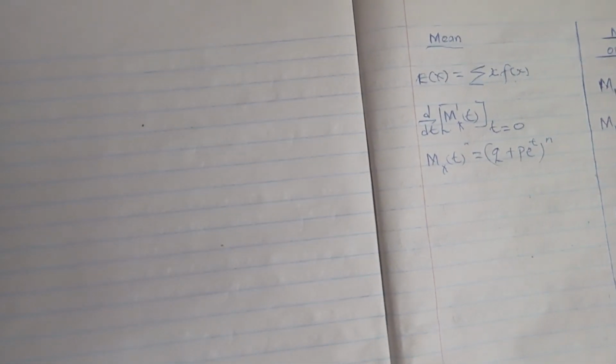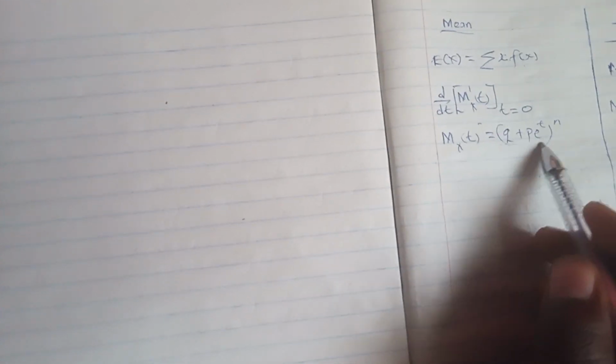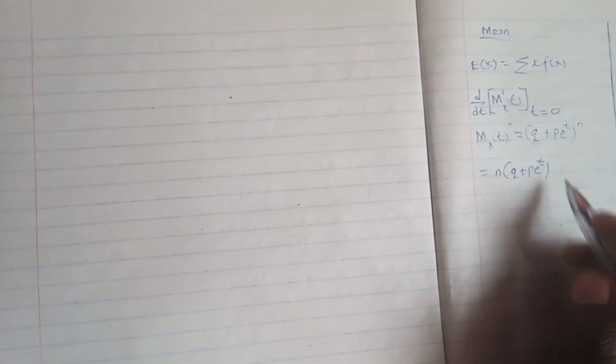Then our moment generating function is given by (q + pe^t)^n. So we are going to find the derivative of the first moment generating function. When we differentiate this one, it is going to be n times what is in the bracket, which is (q + pe^t)^(n-1). Then we have to multiply by the derivative of what is in the bracket here.